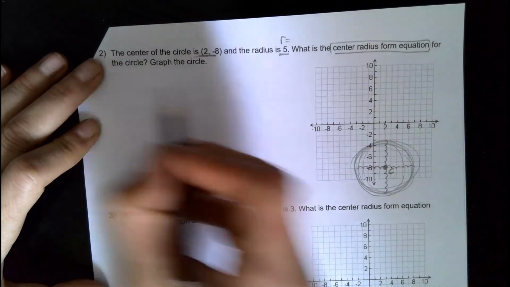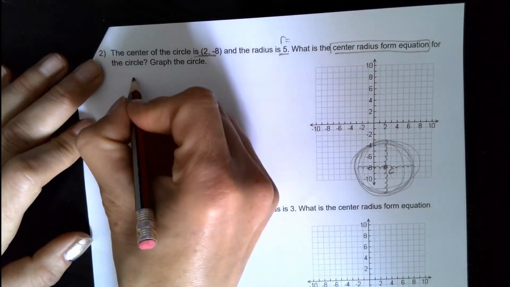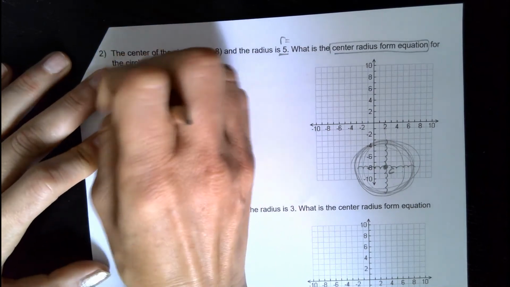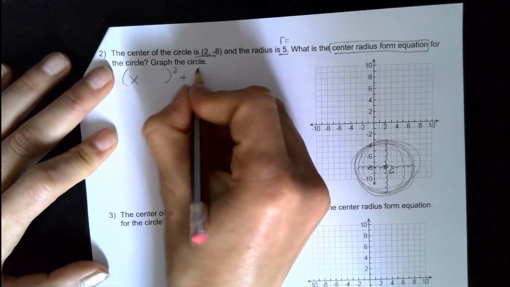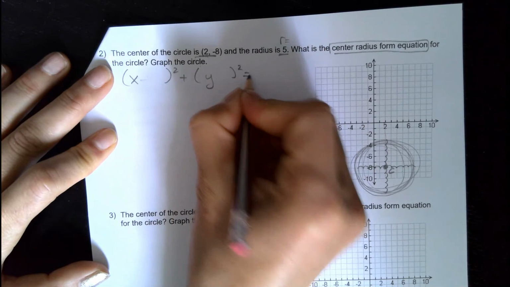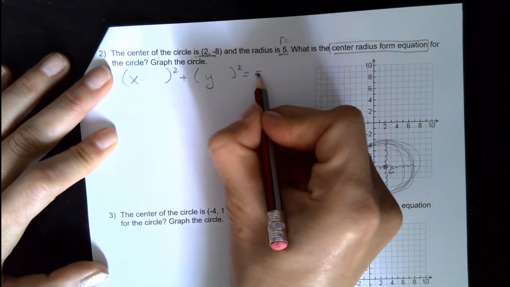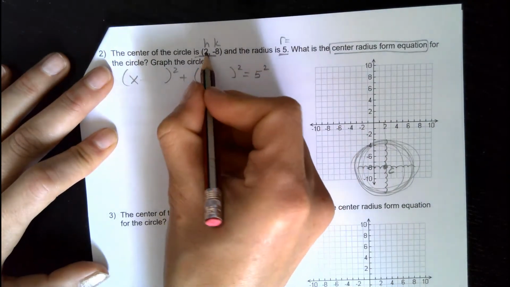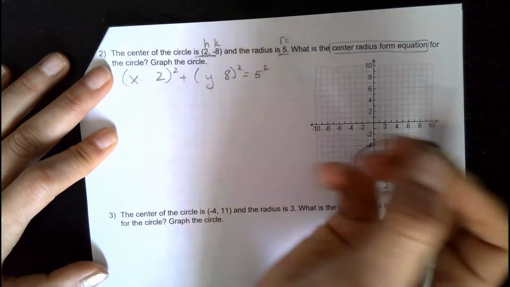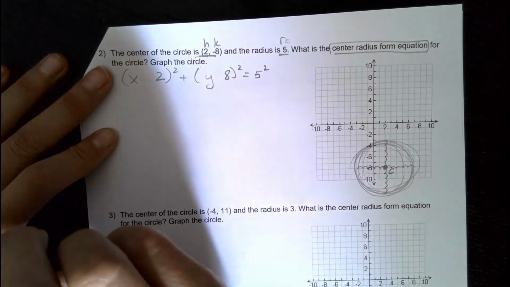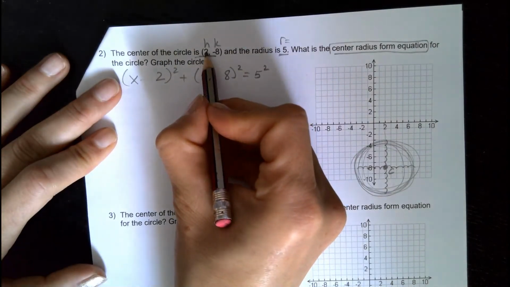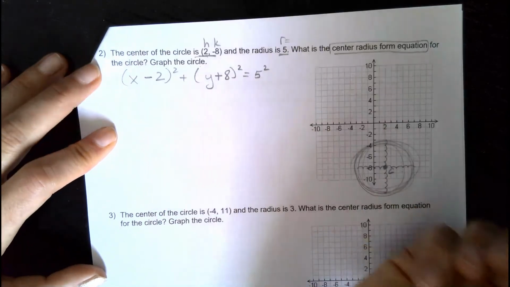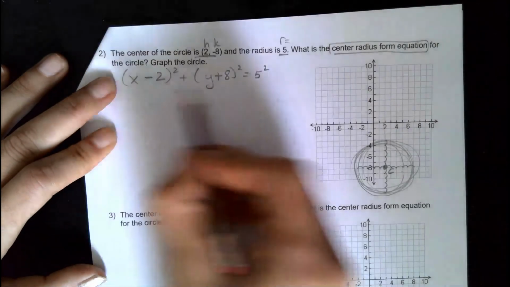So now we need the center radius form equation. So I go x minus, let's just do x. X, and then the y, and then my radius is 5, so it's going to go here. HK, so I'm going to put 2 here and 8 here. But the signs are always going to be the opposite. So if this is 2, this is -2, and then if this is -8, it's going to be +8. Okay, so there's my equation.